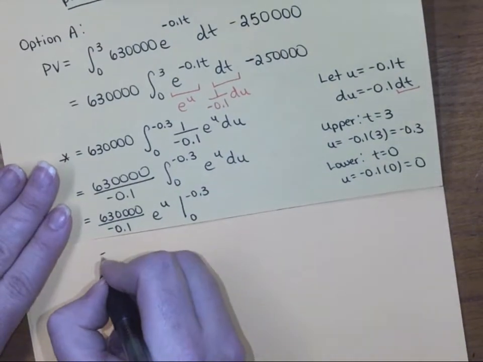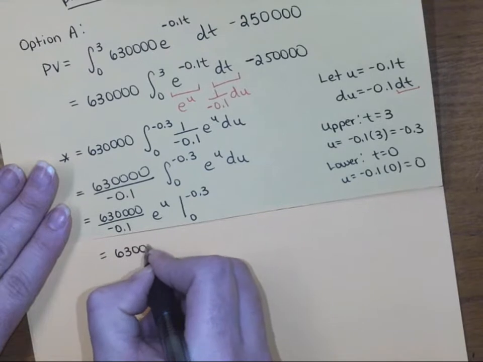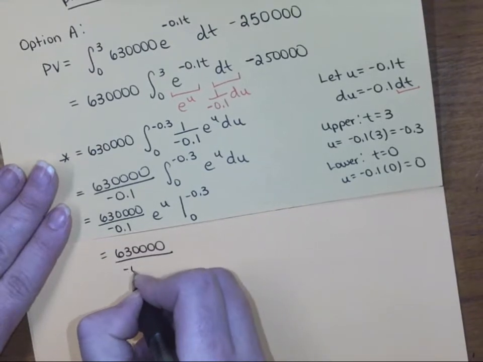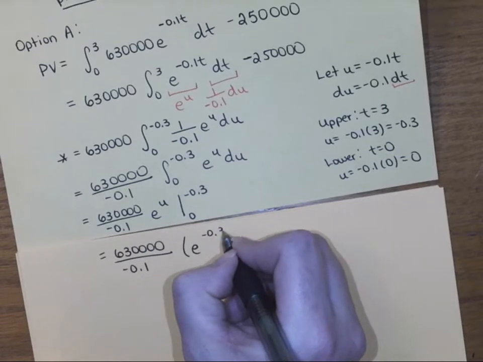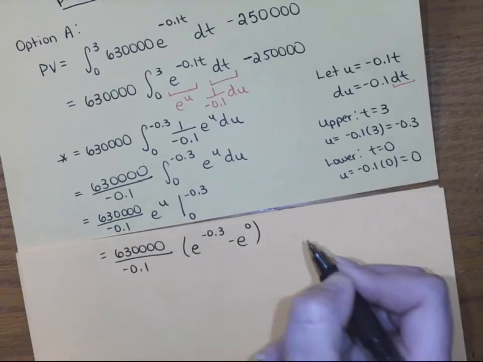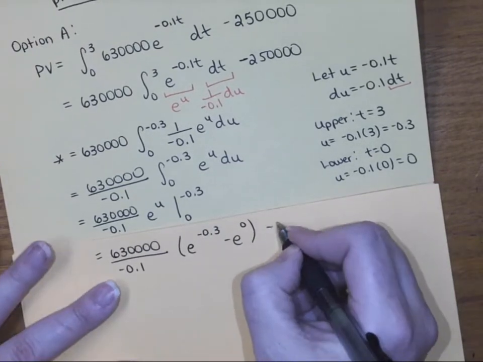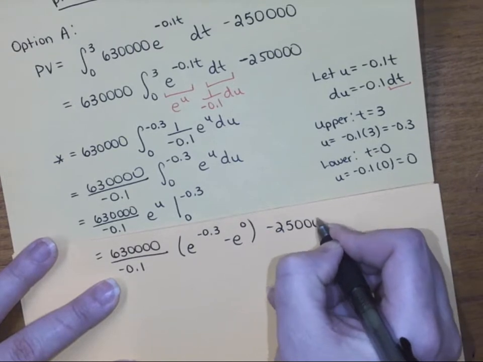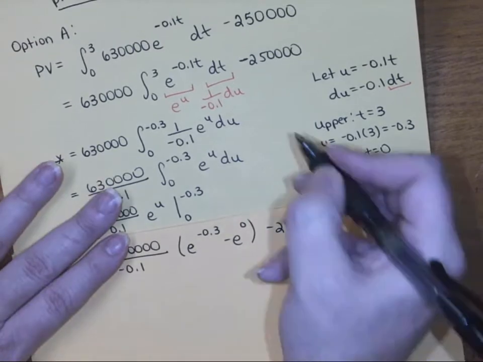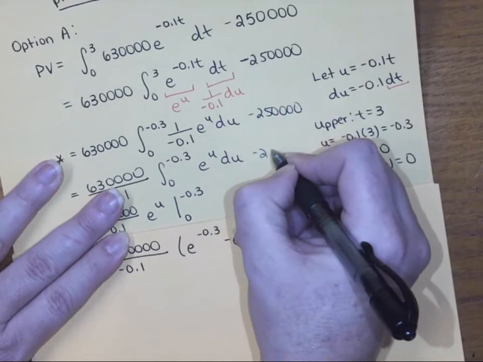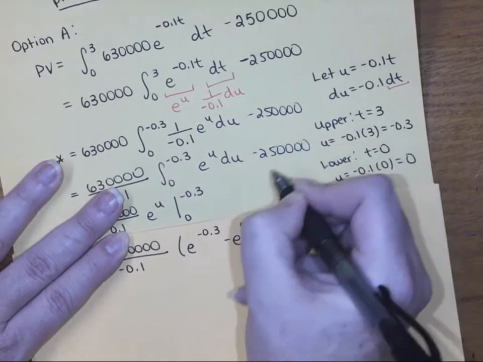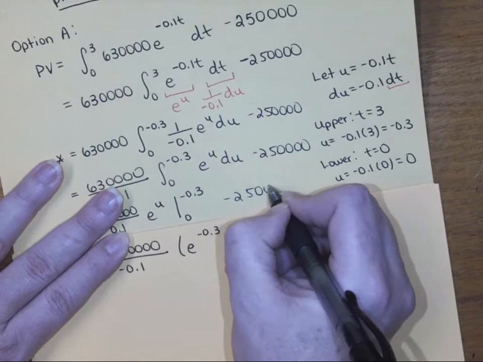So the reason I keep leaving these ugly constants is, again, we do not want to round in the middle of a problem. We want to round one time. So it's going to be e to the top power minus e to the bottom power. And then don't forget your minus 250,000. Technically speaking, I guess I should have written it all the way along. But this is why I say, hey, maybe you just want to subtract it at the end. Just don't forget.